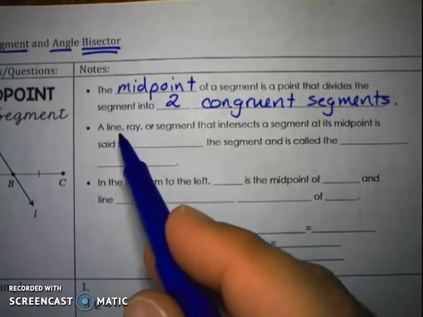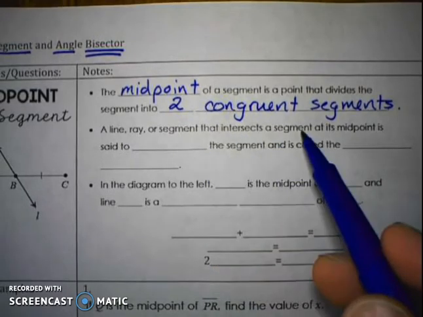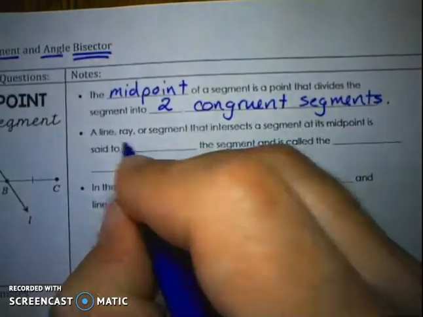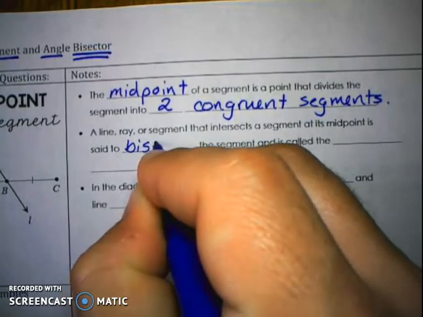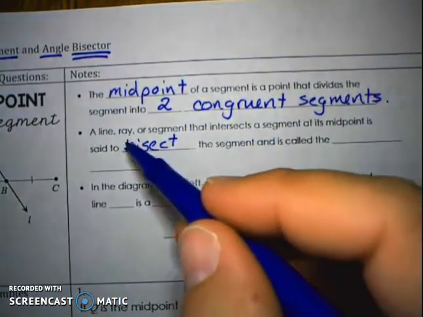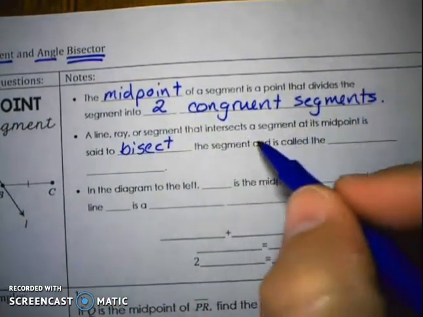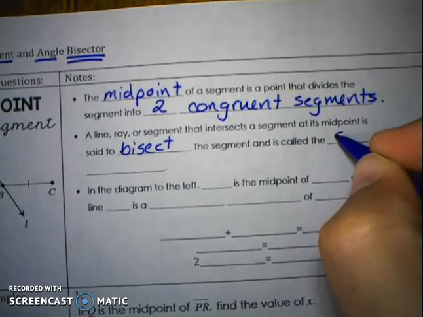A line, ray, or a segment that intersects a segment at its midpoint is said to bisect. The word bisect means to divide into two congruent segments also. The line, ray, or segment is called the segment bisector.